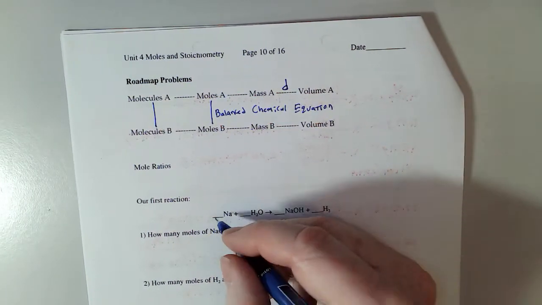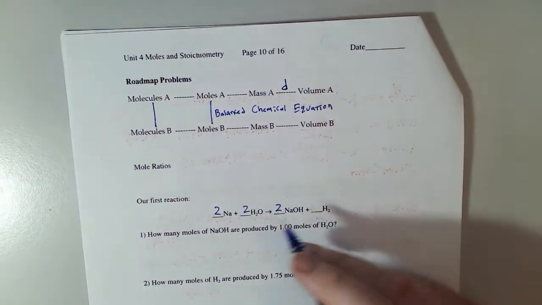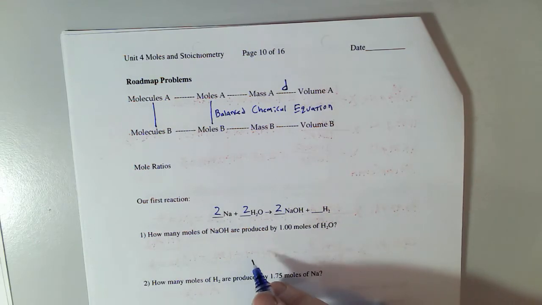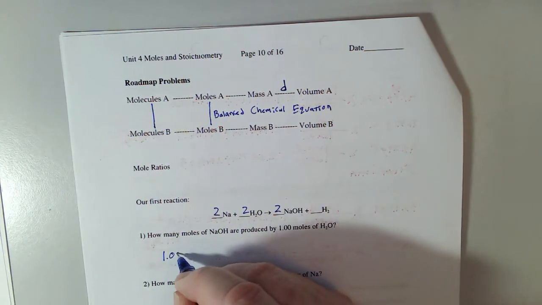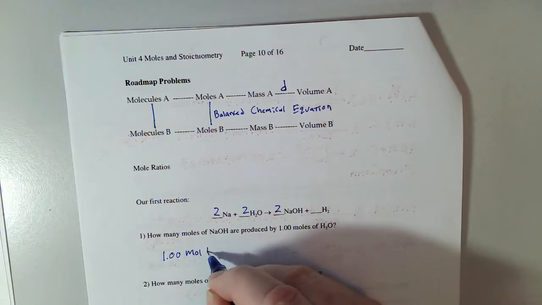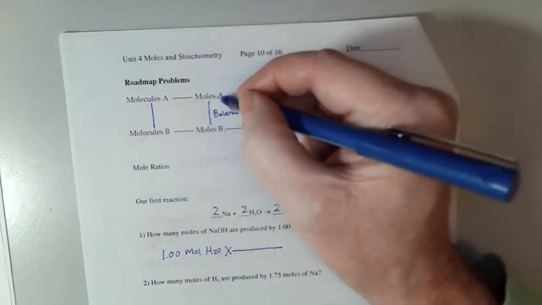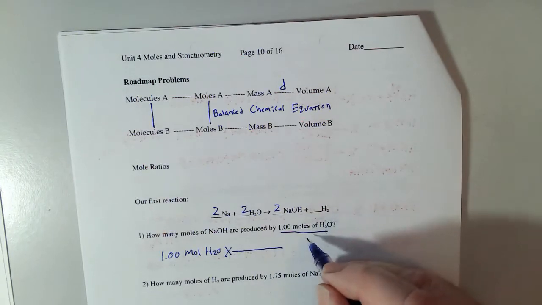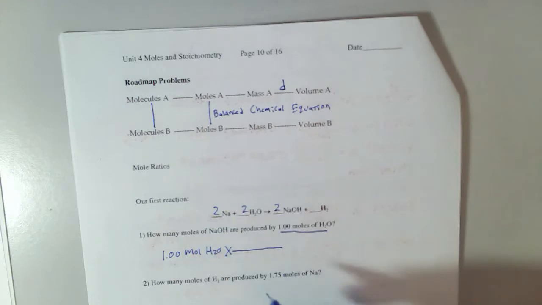Let's balance this equation. I'm going to put a 2Na, a 2H2O, and a 2NaOH. There's my equation. How many moles of NaOH are produced by 1.00 moles of H2O? So 1.00 moles H2O times. Now, to go from the moles of A to the moles of B, moles of water would be moles of A, moles of NaOH would be moles of B.